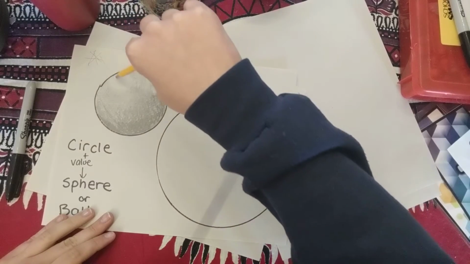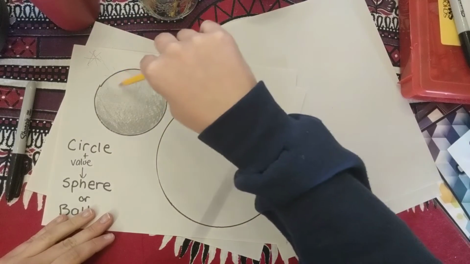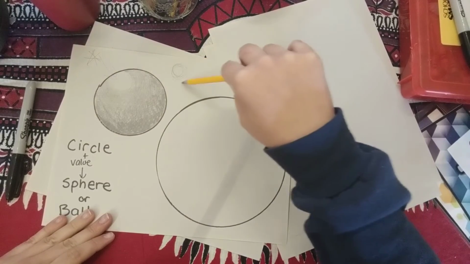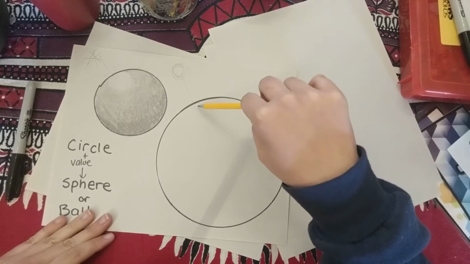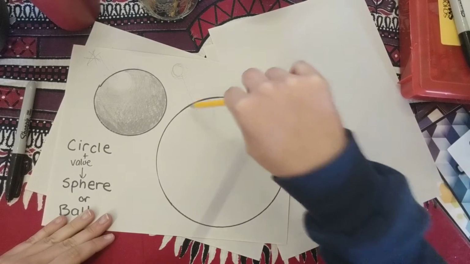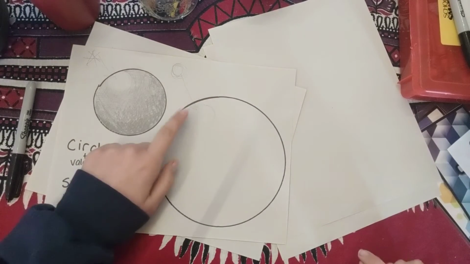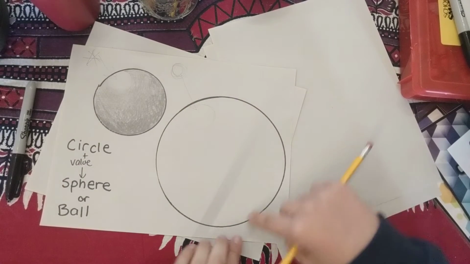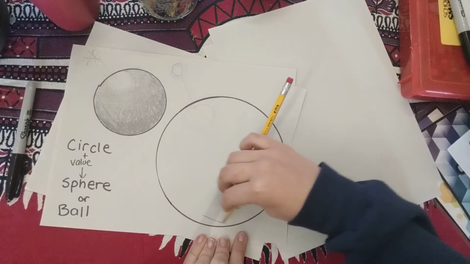So if the light is shining down on the ball, that's where the bright spot's going to be. So if my light is over here, this is where my sun is, it's shining down on the ball, that's where my bright spot's going to be. So I'm not going to shade at all there. I'm going to leave that nice and bright. I'm going to shade on the opposite side of the circle.